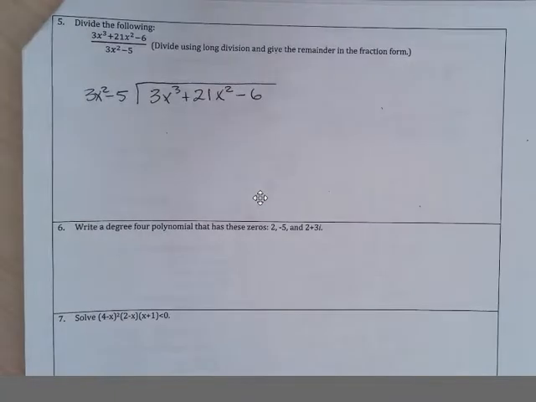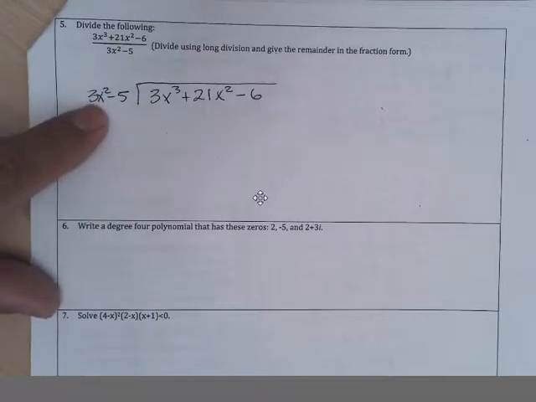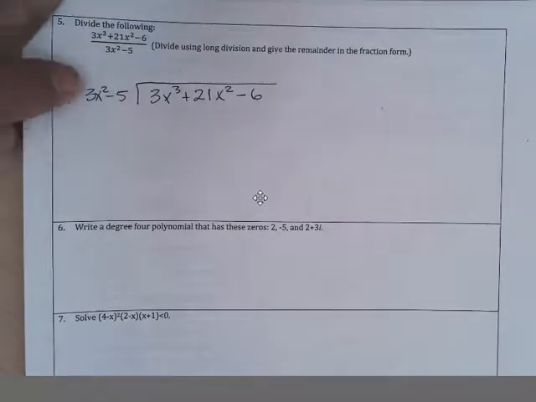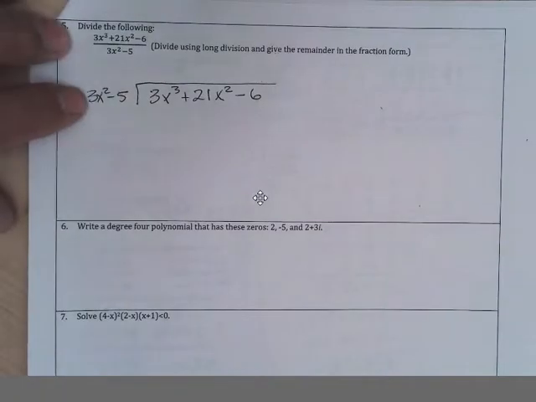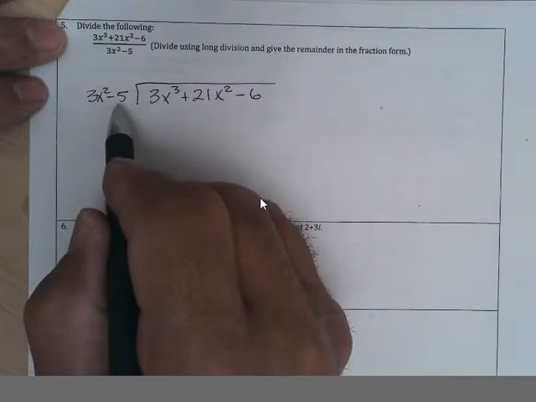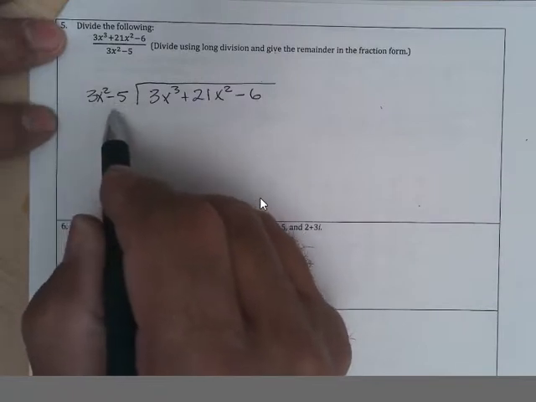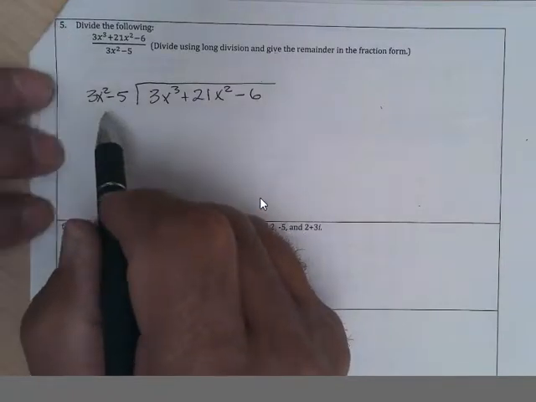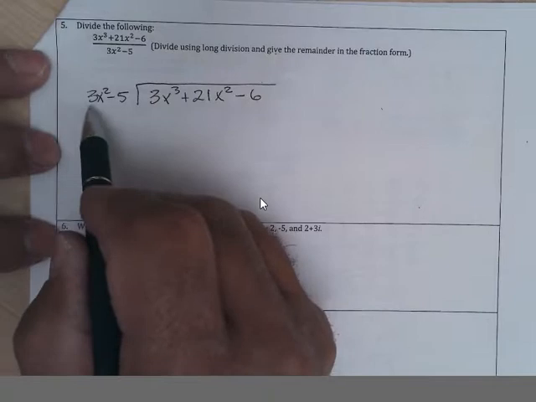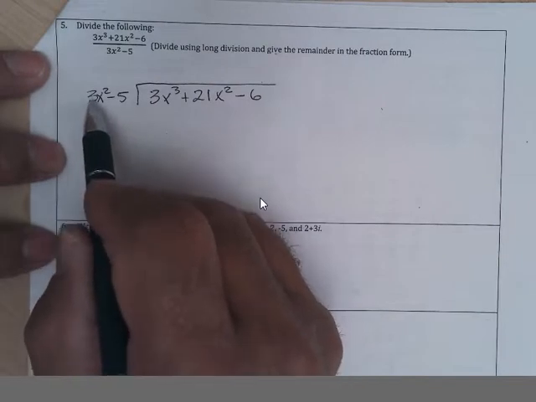To do this with synthetic would be very challenging. You would have to factor this into two linear factors, not a quadratic factor, and it has to be x plus or minus something, x plus or minus something. So not easy to get this down to something where you could do synthetic division. I chose a problem here that would not be so difficult to do.